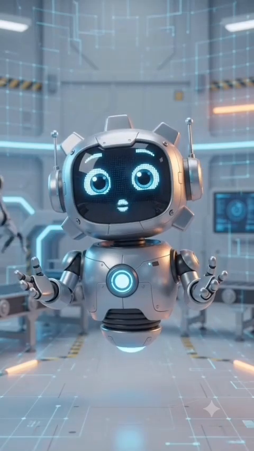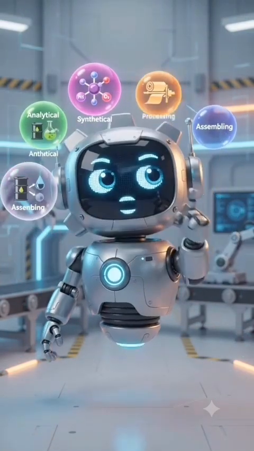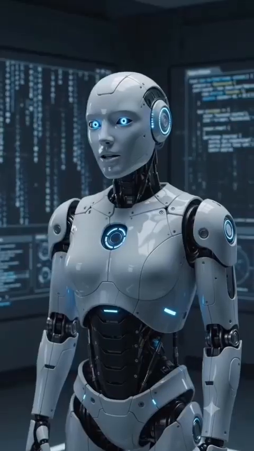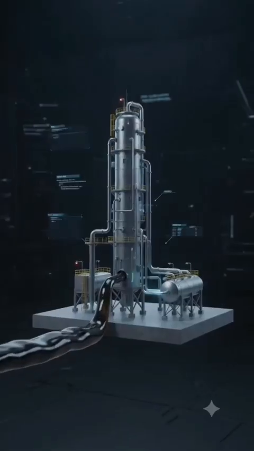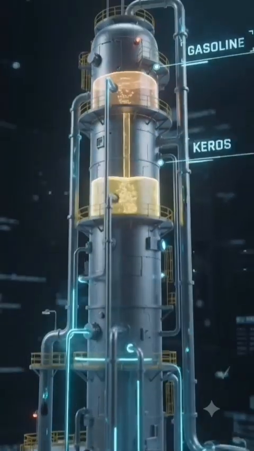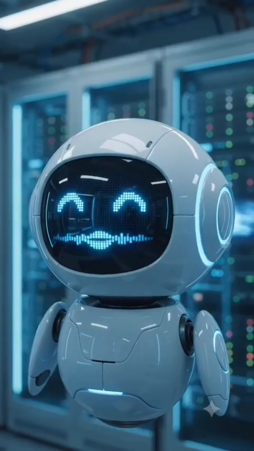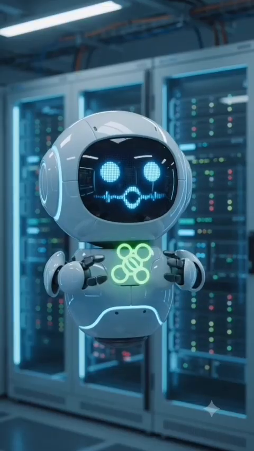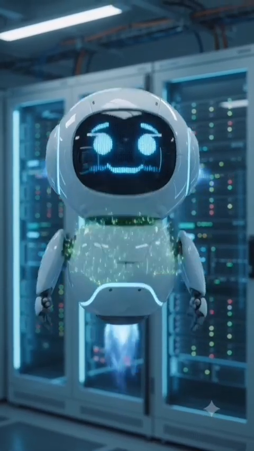The manufacturing industry is further divided into analytical, synthetical, processing, and assembling industry. Analytical industries are those where basic raw materials are separated into different finished goods, like crude oil is processed into kerosene, petrol, and diesel. Synthetical industries are those in which two or more raw materials are combined to produce a finished good, like various chemicals are combined to form cement.